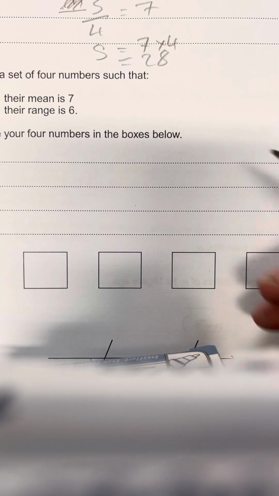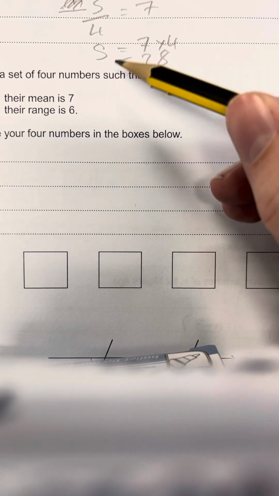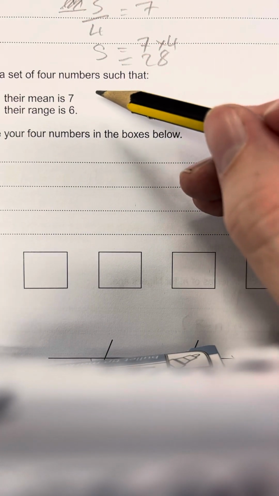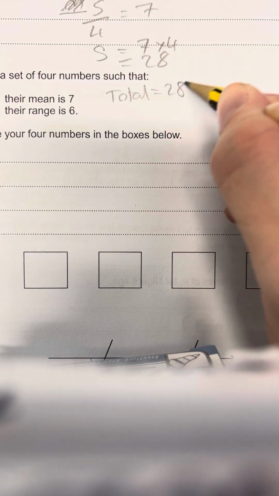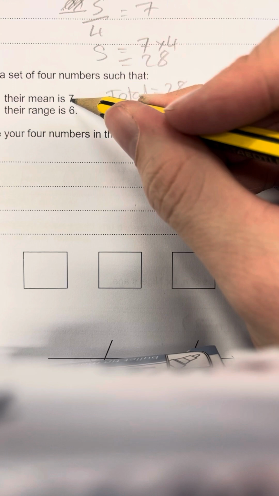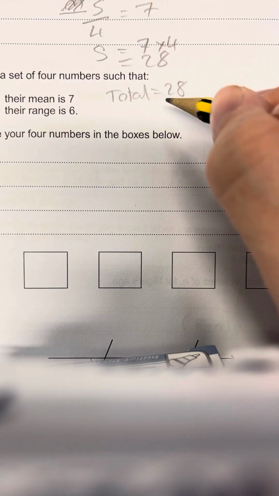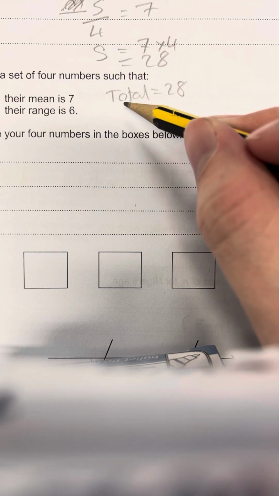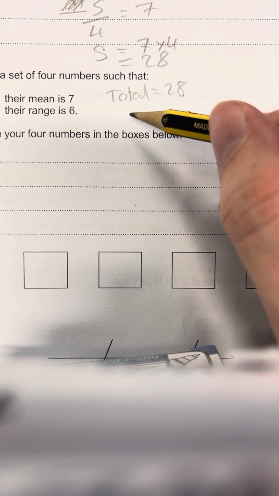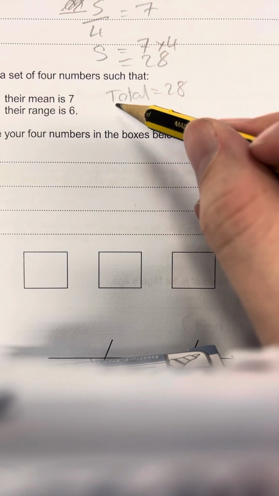So let's use what we've just worked out in part A. So given that the mean is 7, we know that the total of the 4 numbers is 28 because it's the mean times by the number of numbers. So the total is 28. The range is 6. So that means that there's a difference between the biggest and smallest of 6.